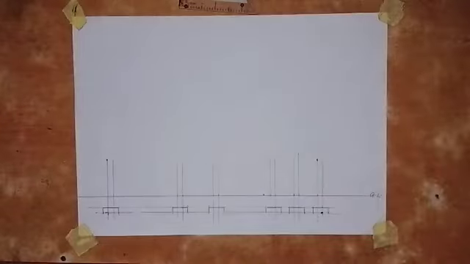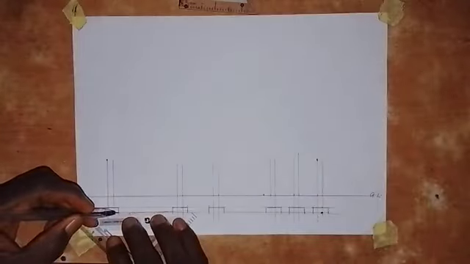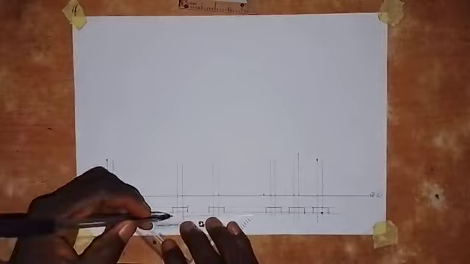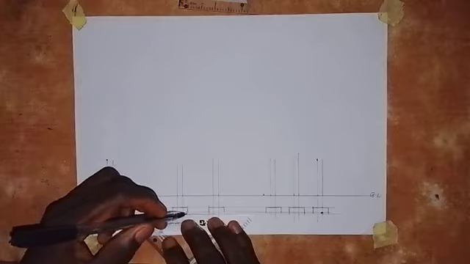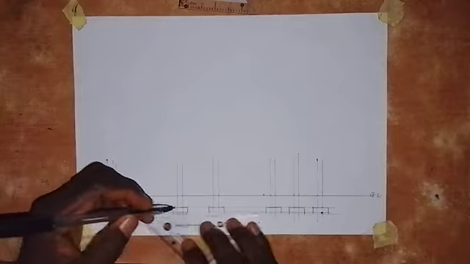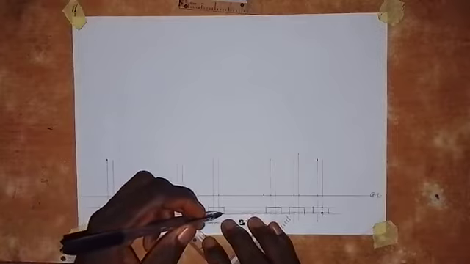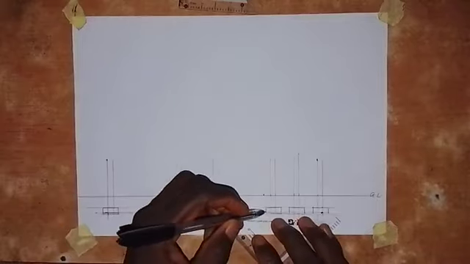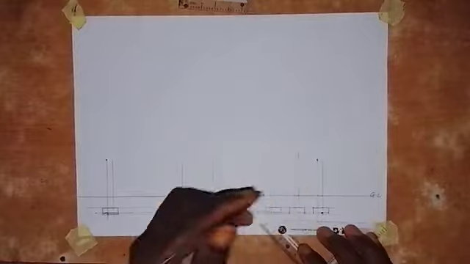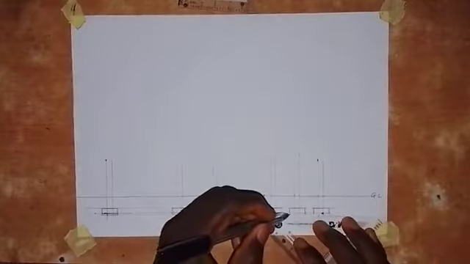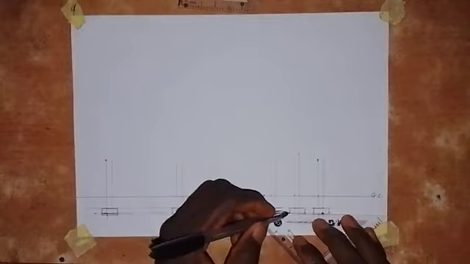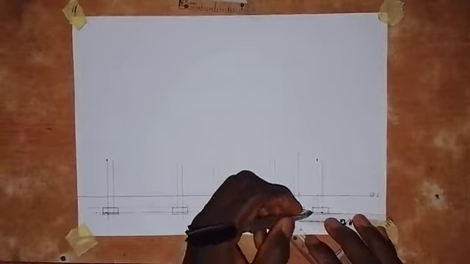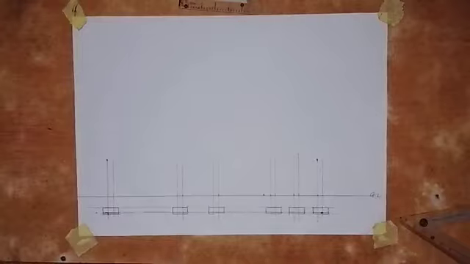So we also do the same thing by making this line a thick line here. Okay, so we have the foundation footing and the blinding.